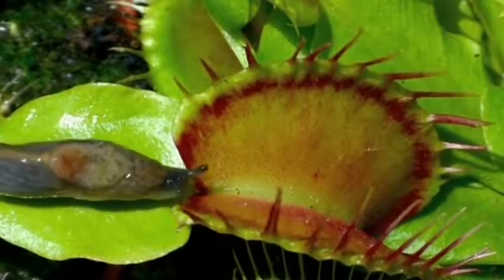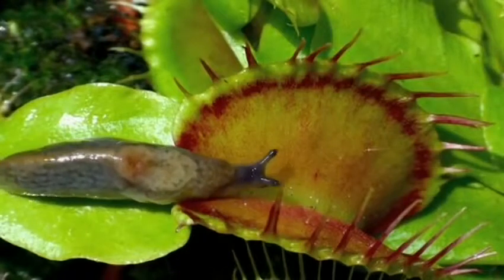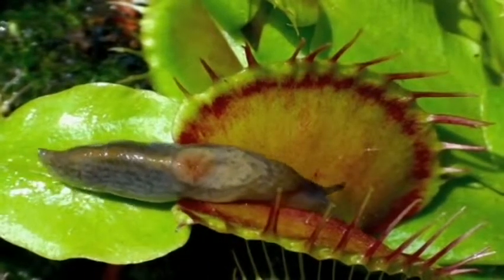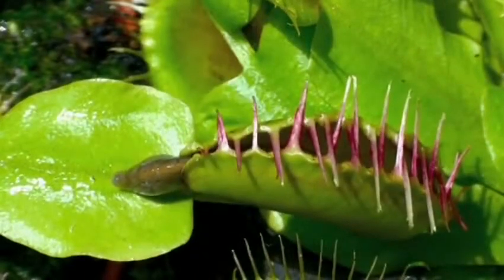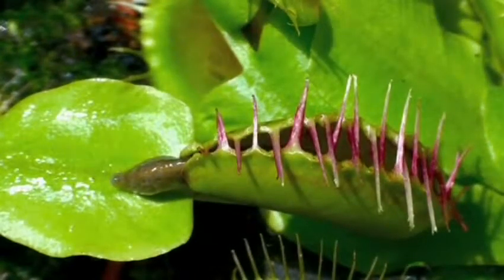Let's see. Some of the movements of plants are very well known. This is a very fast movement. This is a Dionaea, a Venus flytrap, hunting, and it has snails. Sorry for the snail. This was something that was refused for centuries. Despite the evidence, no one could say that plants were able to eat animals because it was against the order of nature.